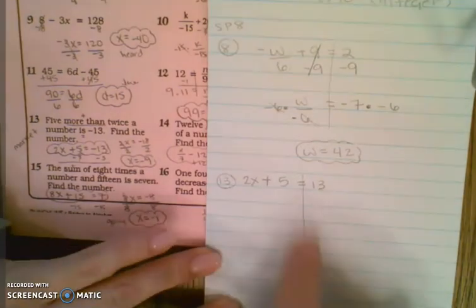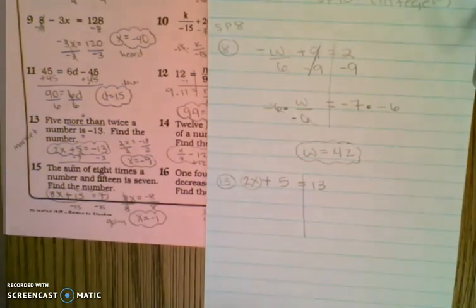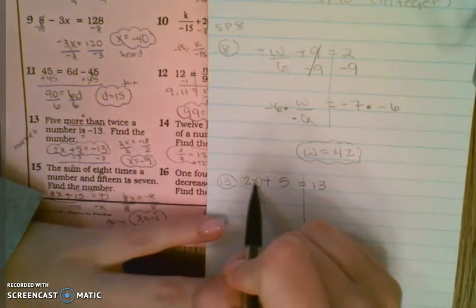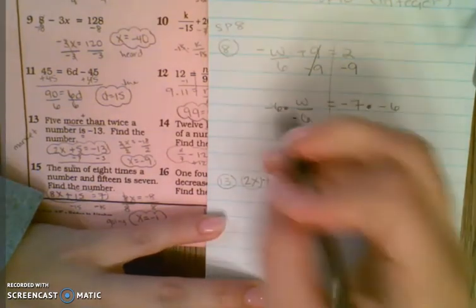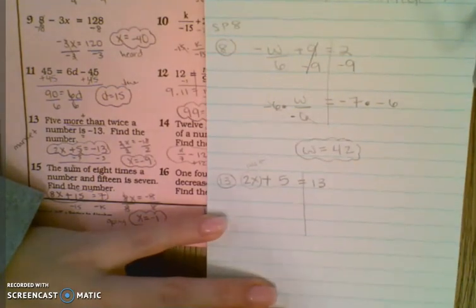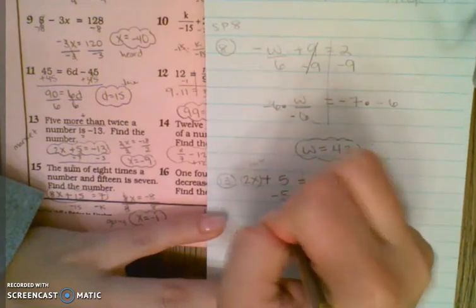Okay, so draw your line. Then remember, whatever's with the x, in front of it or below it, has to go last. So that's what we're going to do last, which means I have to get rid of the 5 first. It's positive, so I subtract.